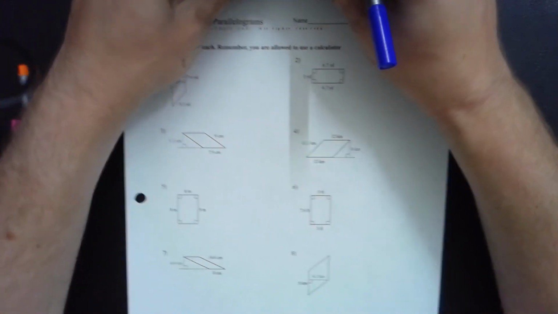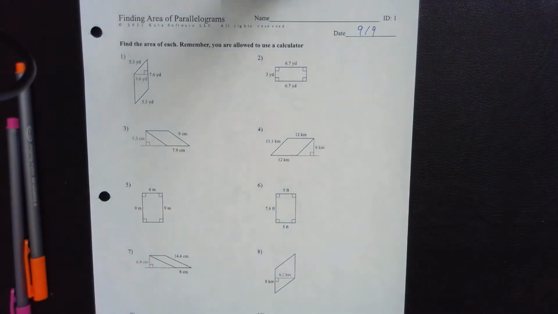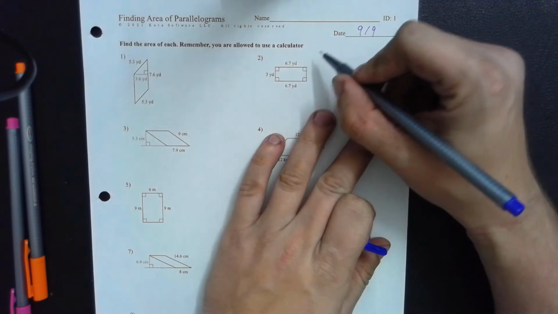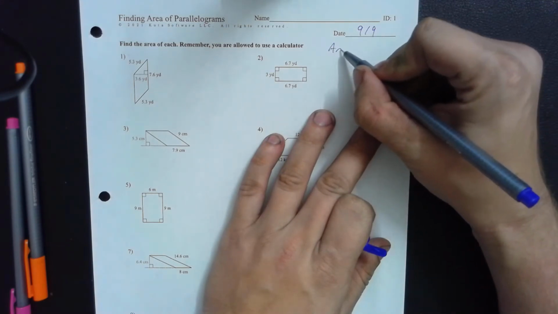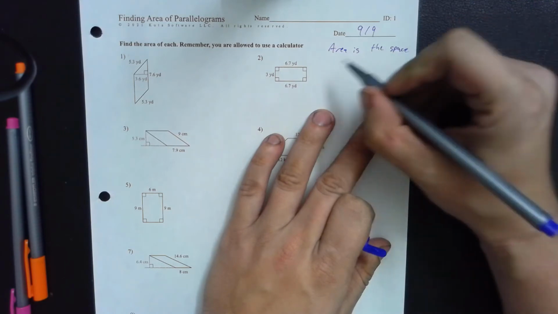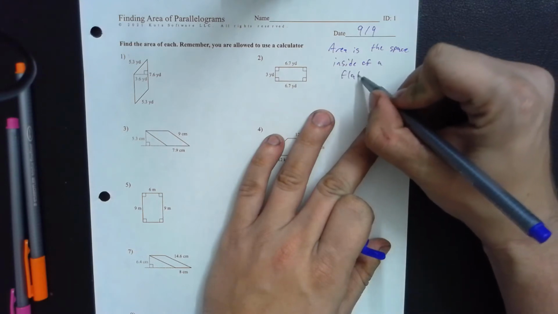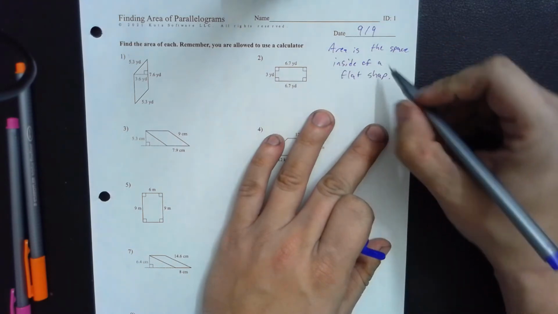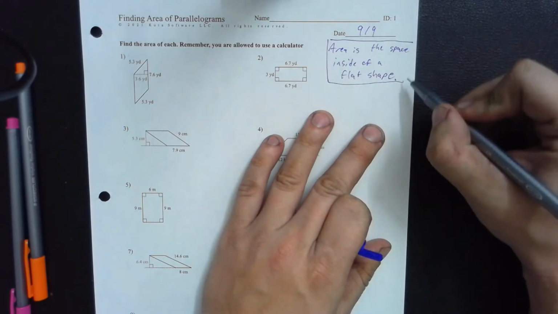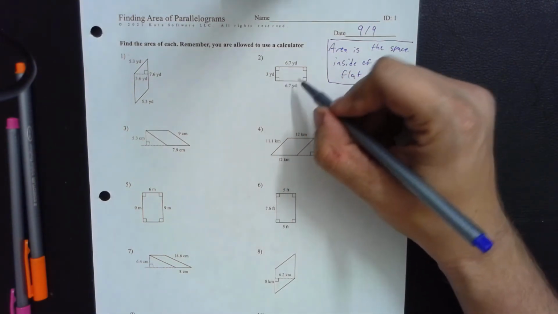So, for finding area of parallelograms, there are a few things to keep in mind. Number one, what is area? Area is the space that fits within a shape. So, in case you were absent and did not get these notes, area is the space inside of a flat shape. Okay? So any flat shape, the space inside of it, that would be area. So when I find area of this rectangle, I'm finding out how much space there is inside this rectangle.